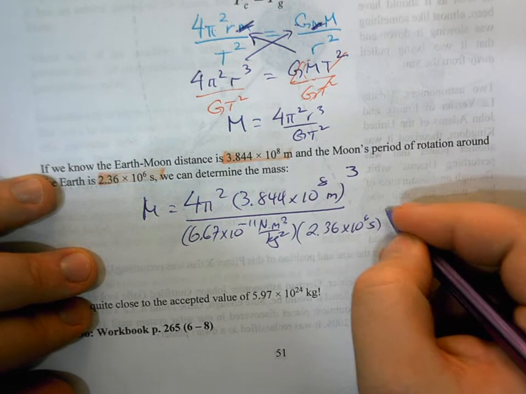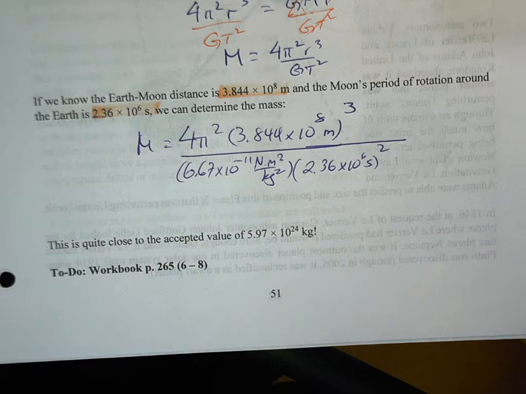So again, a lot to punch in, cubes, squares. Make sure you're bracketing accordingly. You don't want the brackets to mess you over on this one. So we're going to be really careful and methodical in our calculations. So if I'm very careful, what am I going to get here? Hopefully something close to the actual answer. That would be very nice. So what I'm going to get is about 6.04 times 10 to the 24 kilograms.